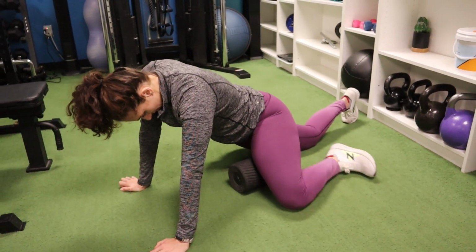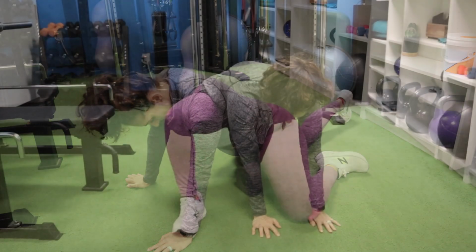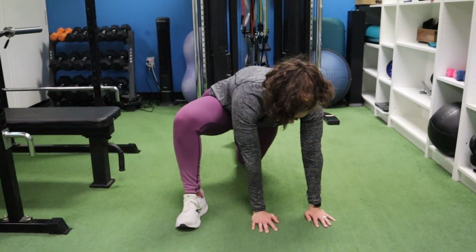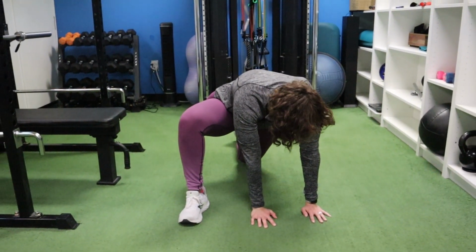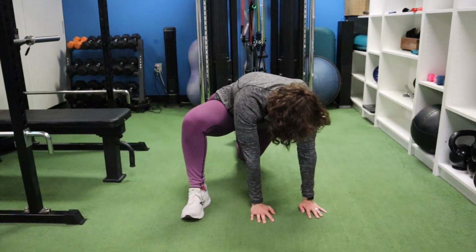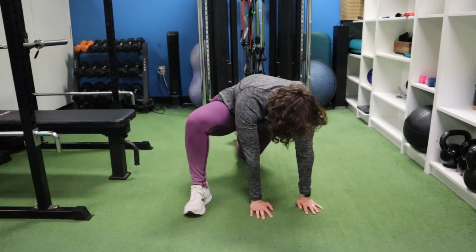Make sure you roll out the full length of the adductors. Another stretch I like for the adductors and the hip flexors at the same time is the runner's lunge stretch. I'll typically have my client rotate their torso inwards as they do this for a better inner thigh stretch.